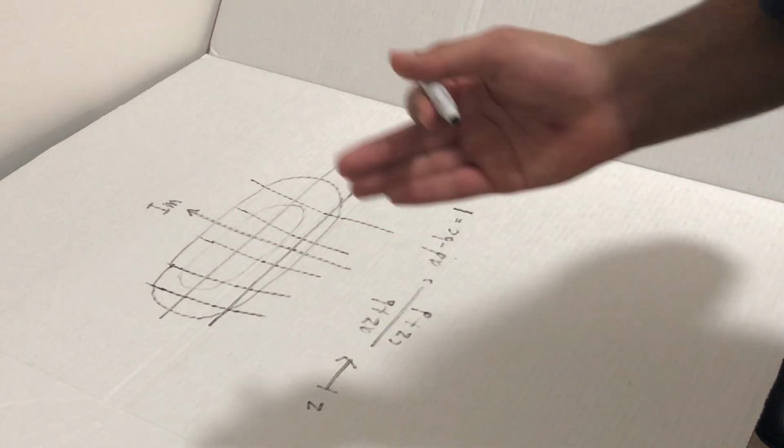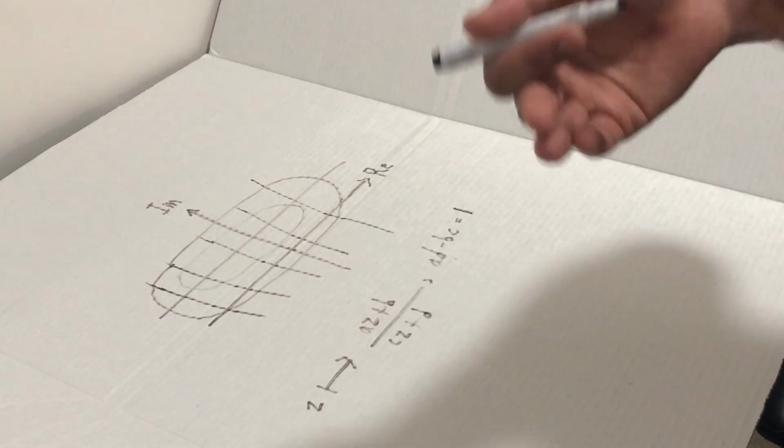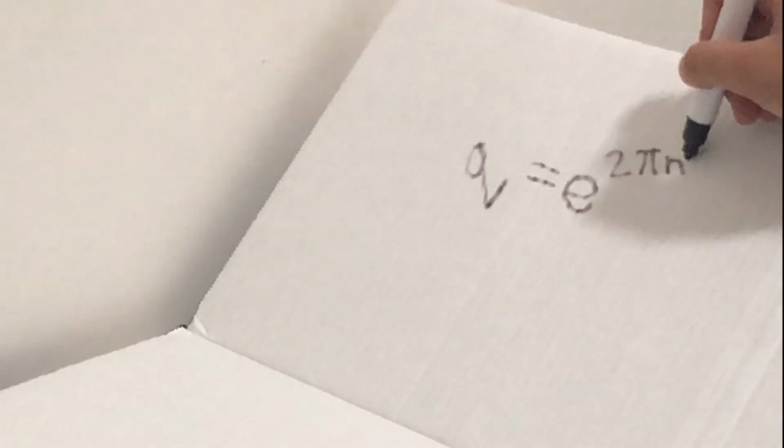And modular forms are special functions that respect these symmetries. They transform in a very controlled way. At this point, you're probably wondering, where does 2 pi sneak in? In this case, we're going to introduce the letter Q, which is involved in the theory of modular forms and is used in number theory as well. That's right. Q equals e to the power of 2 pi i z.